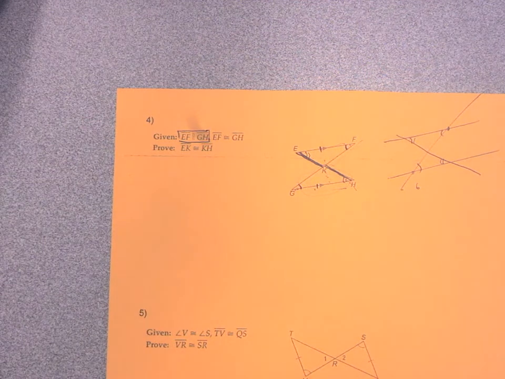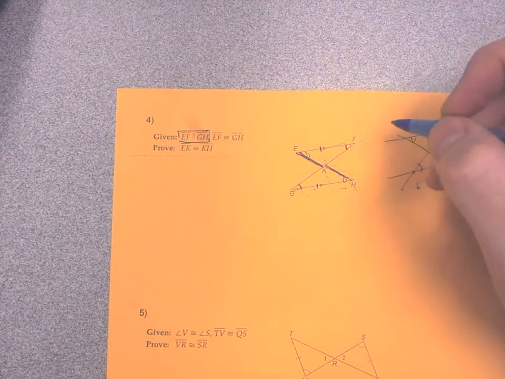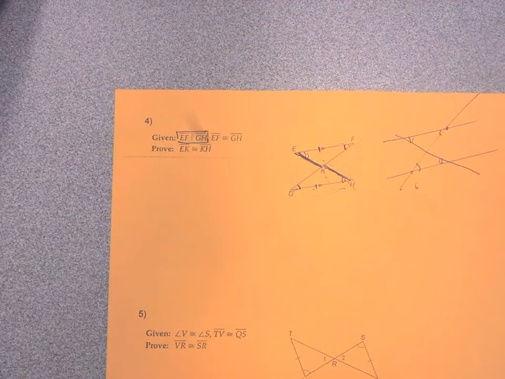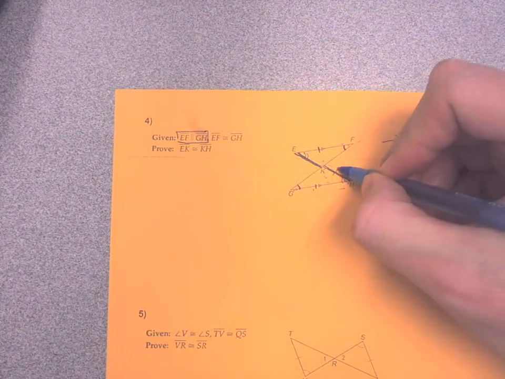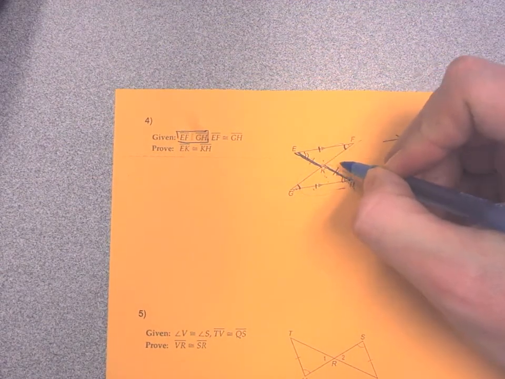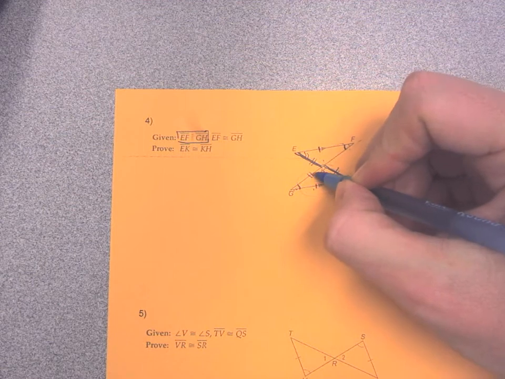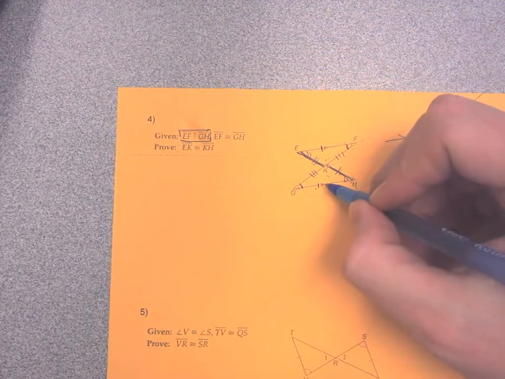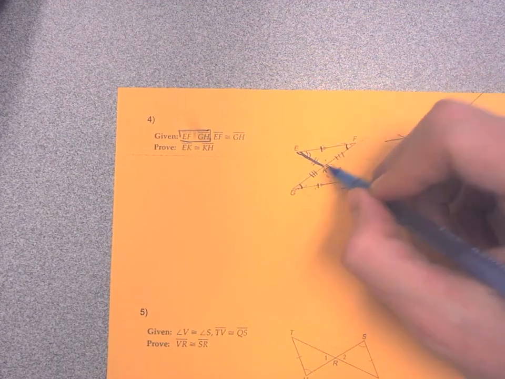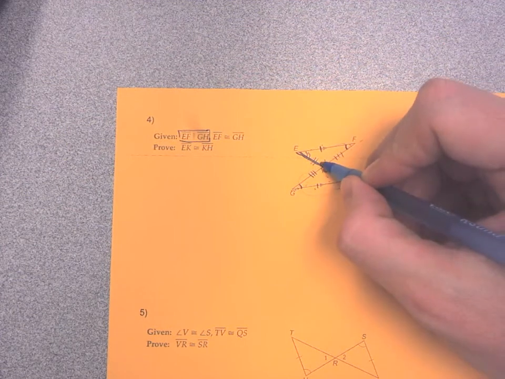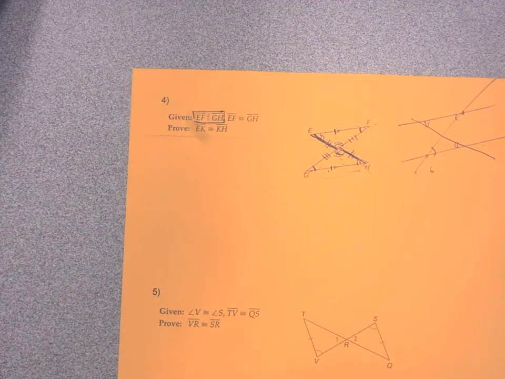CPCTC means corresponding parts of congruent triangles are congruent. Which parts? All of them. All the corresponding parts are congruent. So these two are congruent, and these two are congruent. We already knew these were congruent. We also know these are congruent. So CPCTC gives us 6 pieces of information.